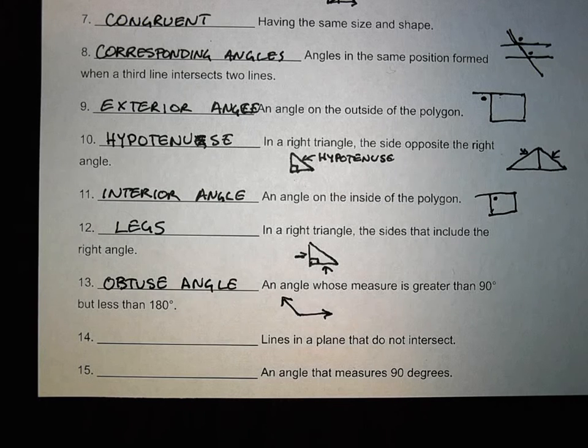Didn't we learn this in like fifth grade for that one? Mm-hmm. Some vocabulary, and it's going to keep coming up. Like I said, right now, we did the volume, we did area, and now we're doing angles and triangles. This is your introduction to geometry.